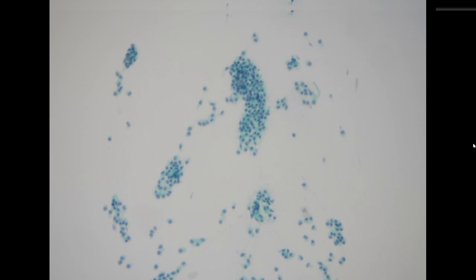So the final specimen is coming from imprint cytology of a lung biopsy. Usually for the imprint cytology, we will get some significant drying artifact.